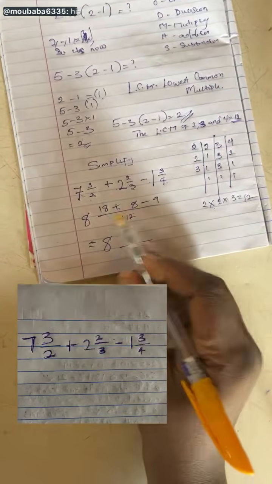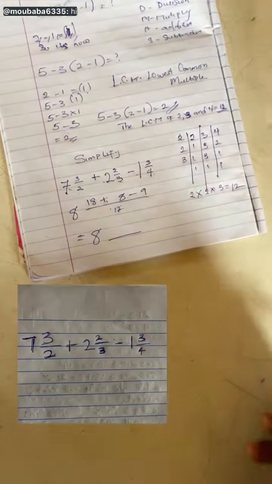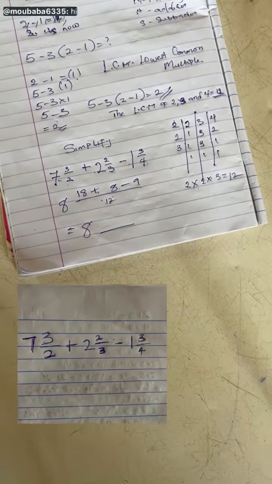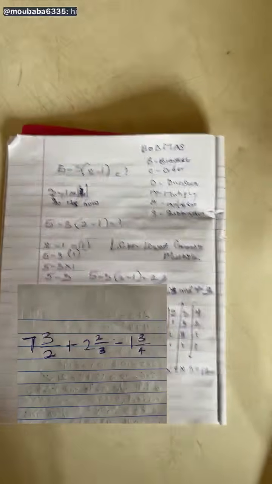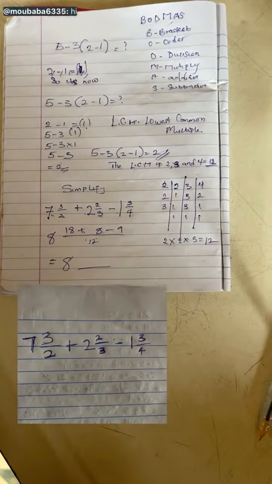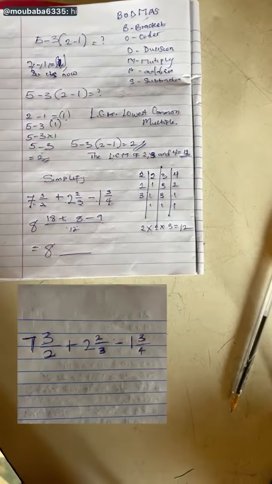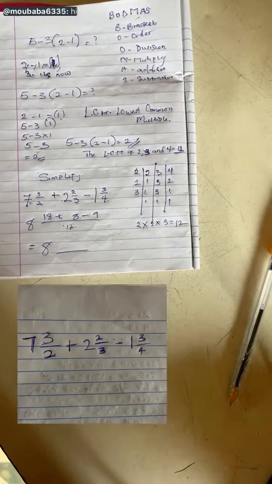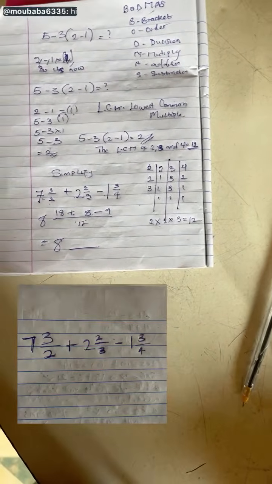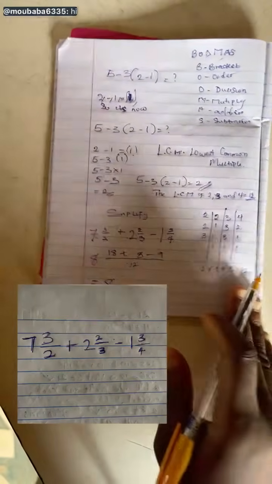18 plus 8 is going to give us 26. 26 minus 9 is going to give us 17.